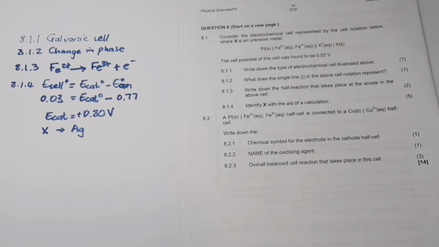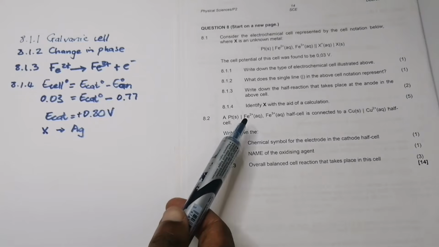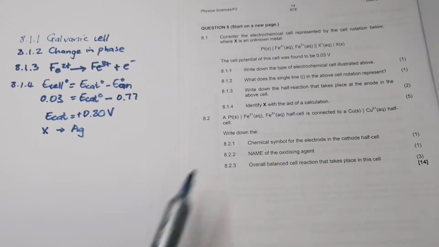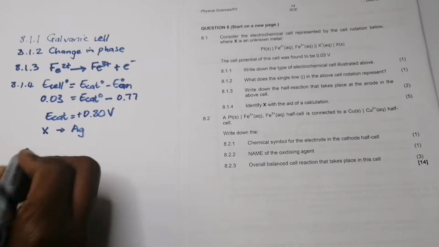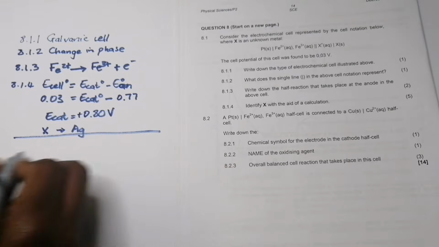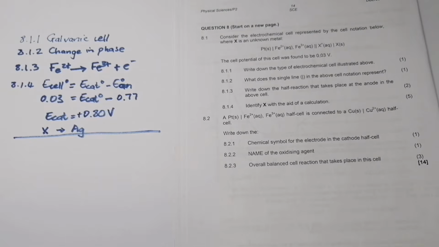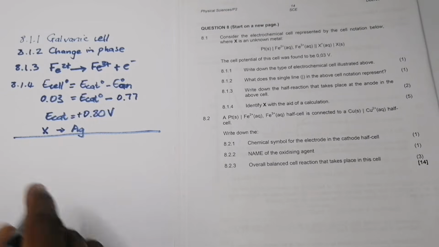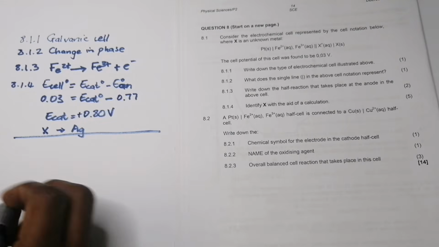Right, now the next question, they say the Fe2+ and Fe3+ half cell is connected to copper. So now they take something else. What I'm simply going to do there is show you how I would approach this. I said to you, if you haven't watched our video on the galvanic cell, please have a look at that so that you can see what I do there.